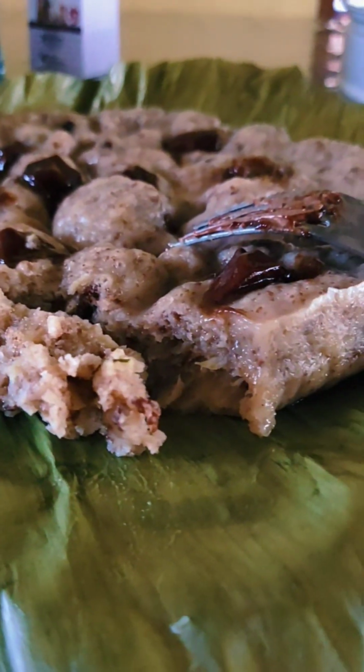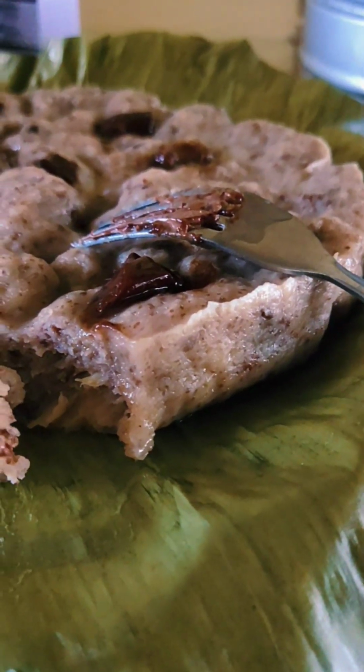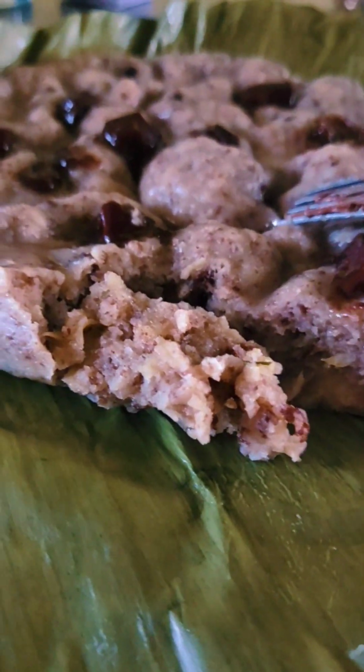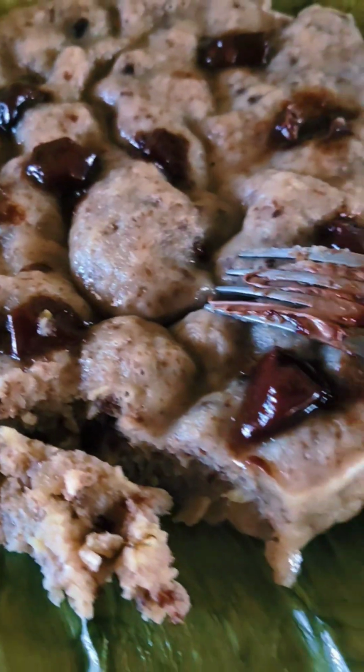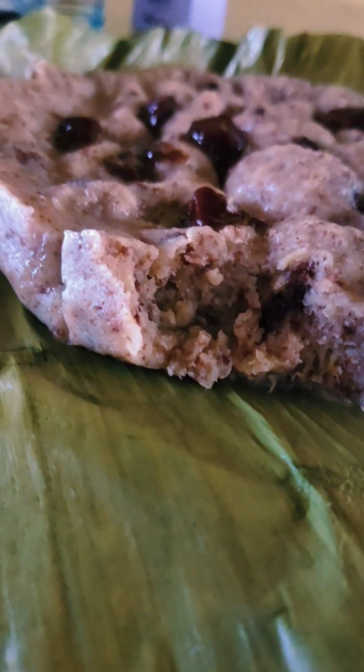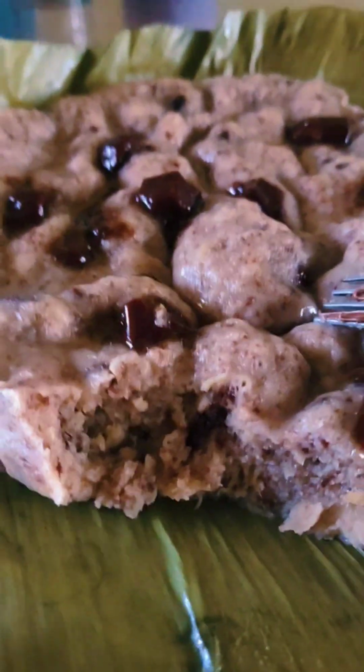This is my steam banana cake with fudgebar Choco. But I also put Belgian chocolates. So yummy guys. Let's eat. Delicious. Next time I'll make bingka.